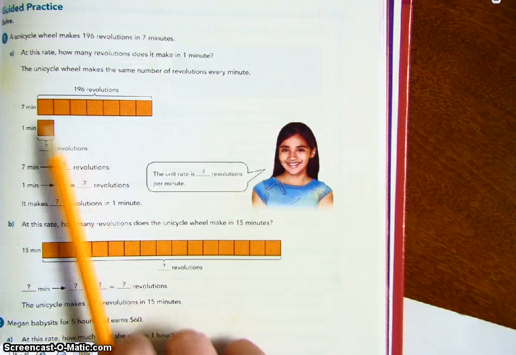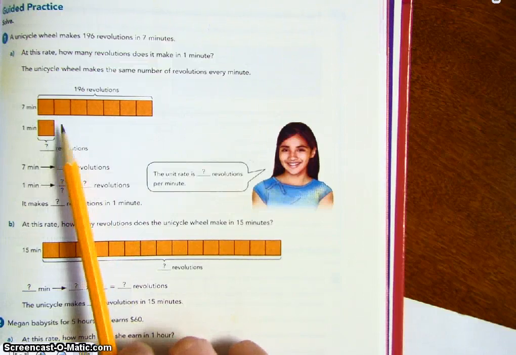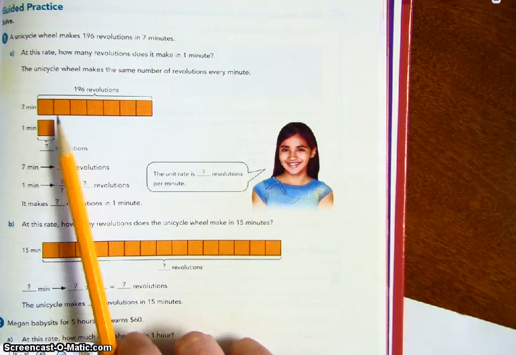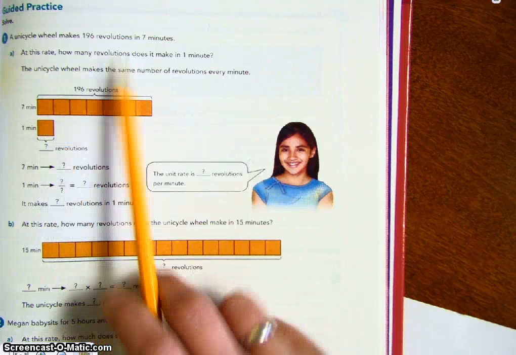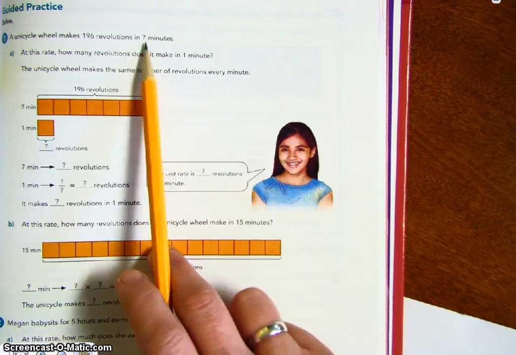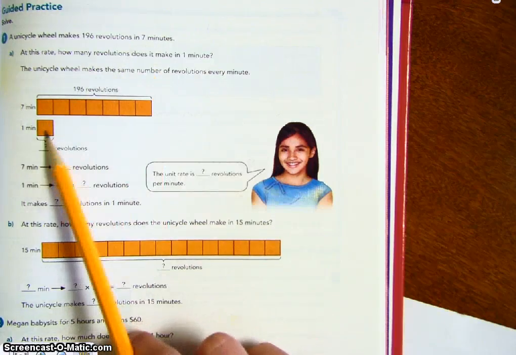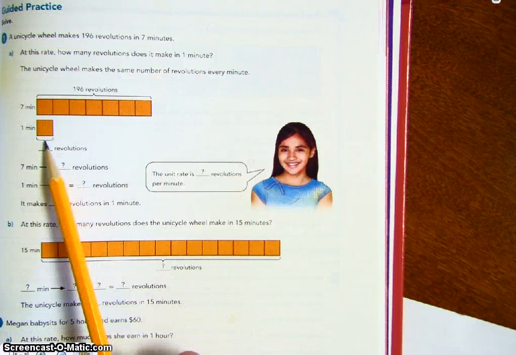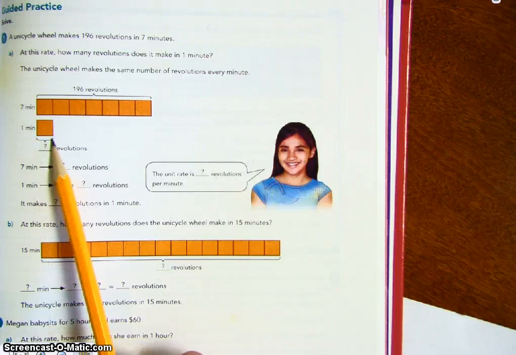So here's what they did. First of all, we have to figure out our unit rate. So we took 196 and divided it by 7 to find out how much 1 unit was, and that would tell us how many revolutions in 1 minute.